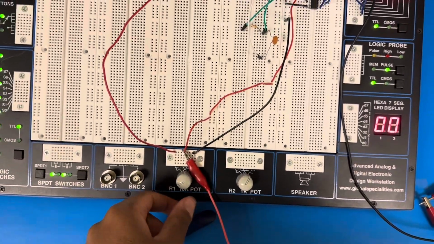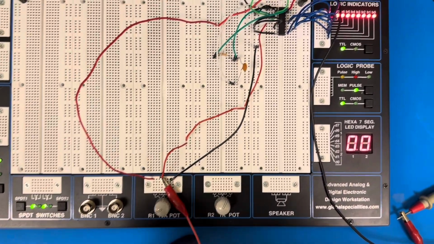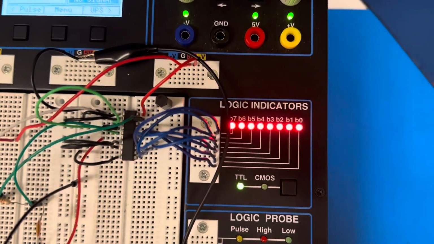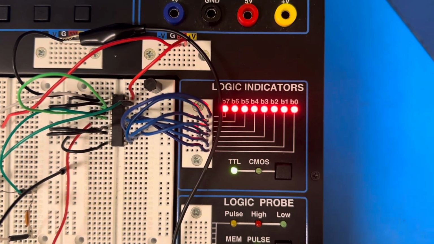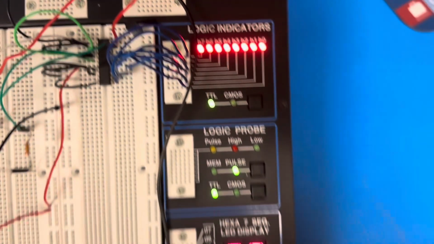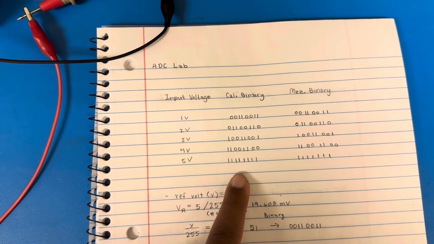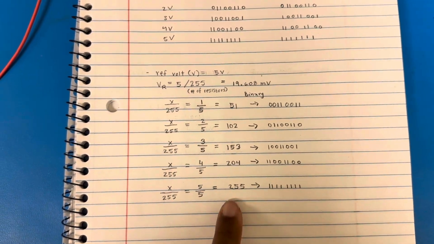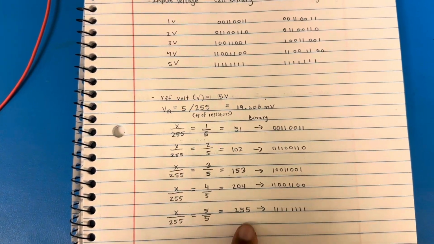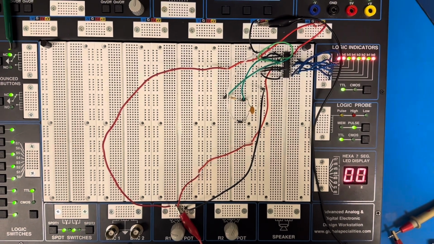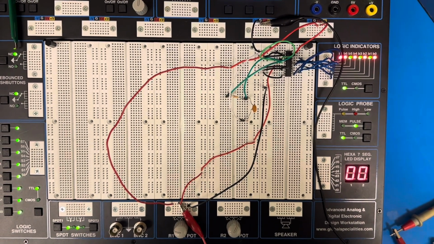I move the resistor knob to give me about 5 volts across the circuit. This corresponds to all the lights being high, which is what we calculated to get, which is correlated to 255. This concludes Group 2's presentation on ADCs.